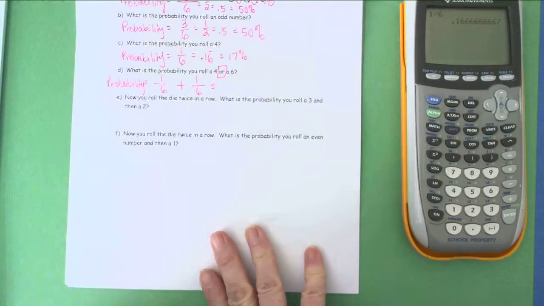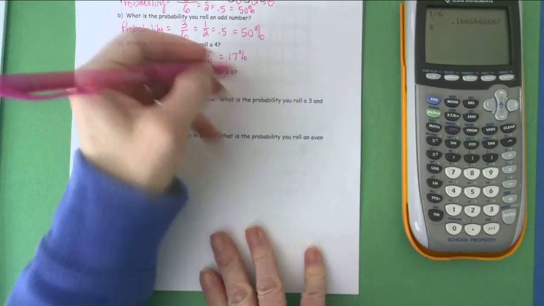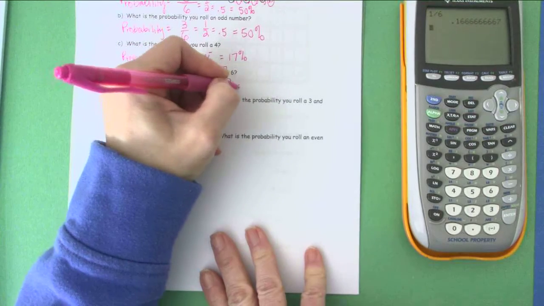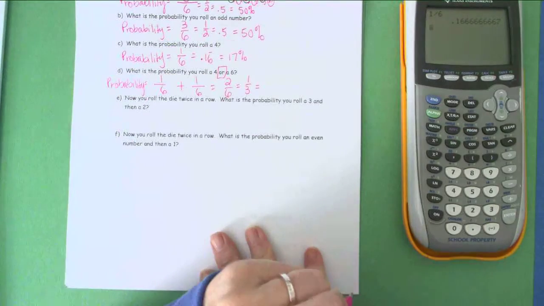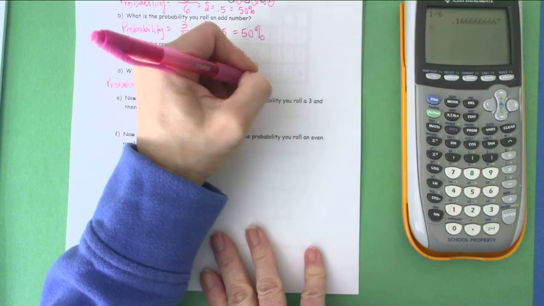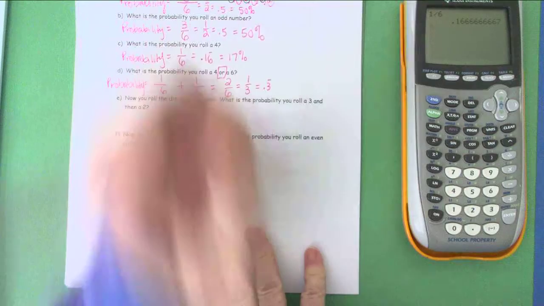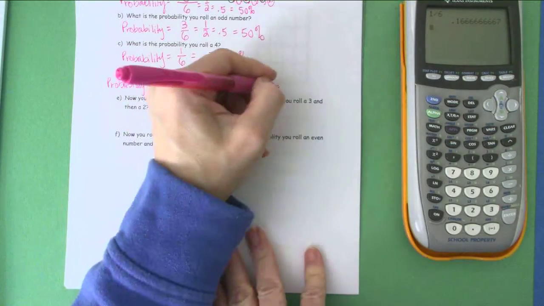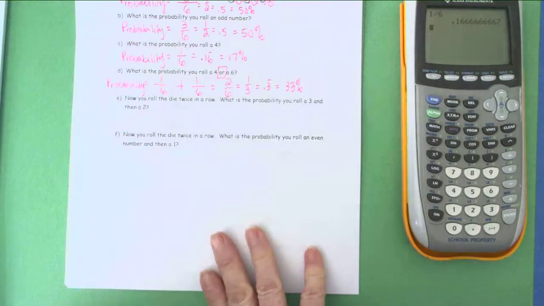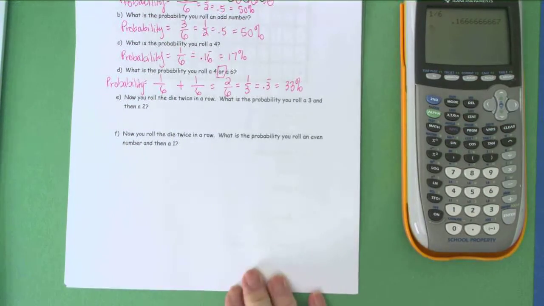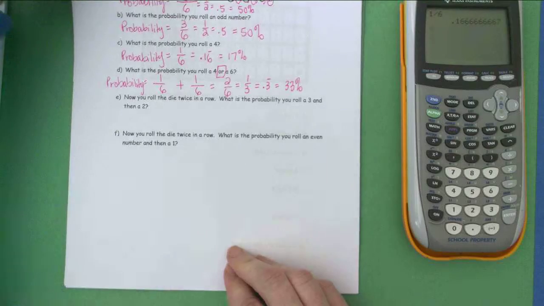So 1 out of 6 plus 1 out of 6 is 2 out of 6. 2 out of 6 reduces to 1/3. If you take 1 divided by 3, you get 0.3 repeating, which is the same as 33%. We're moving right along here.